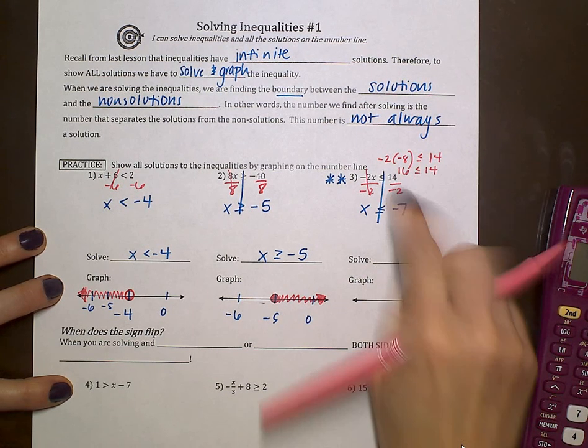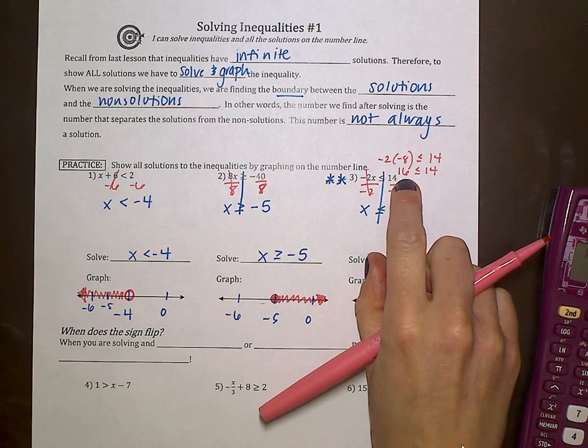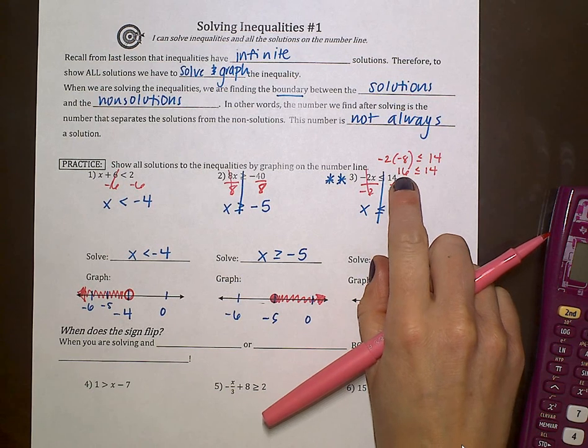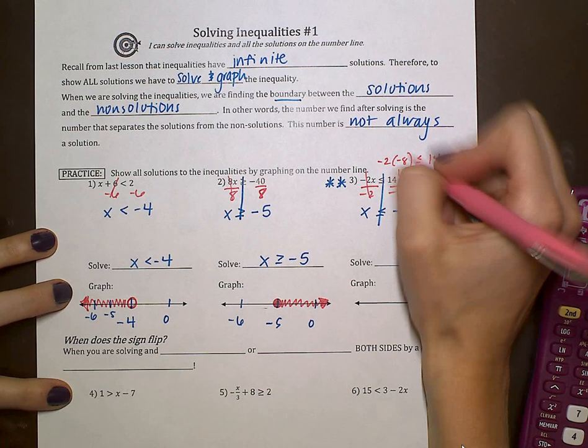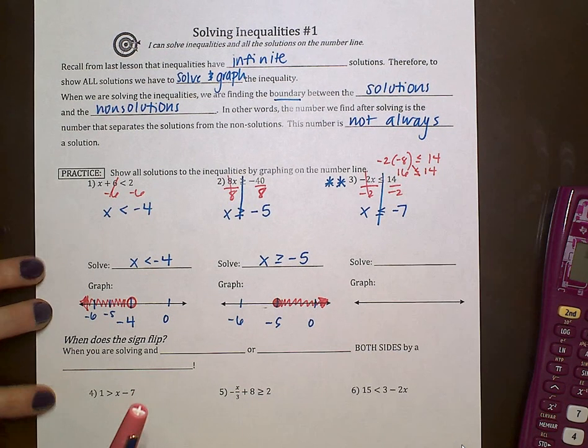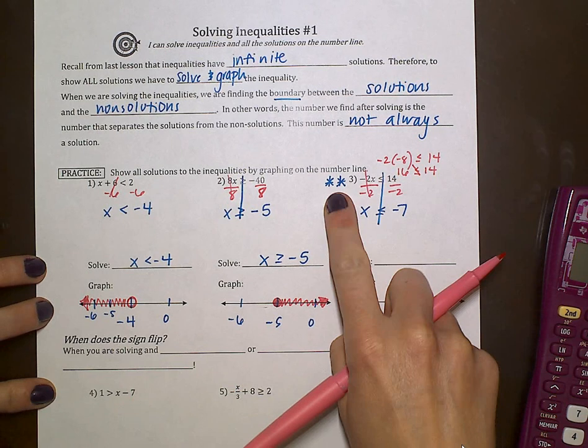Now, I don't know about you, but look at the statement I wrote. I don't agree with that. 16 is not smaller than or equal to 14. Okay, that did not work. Therefore, something special happens on this problem. That's why I've starred it.